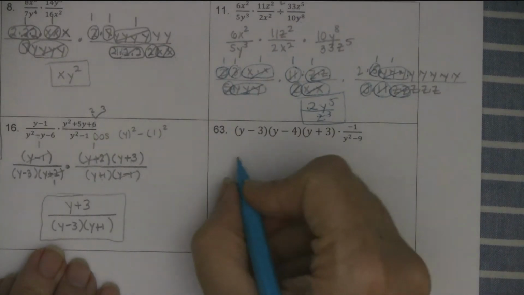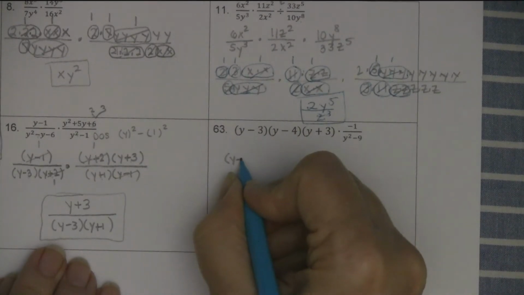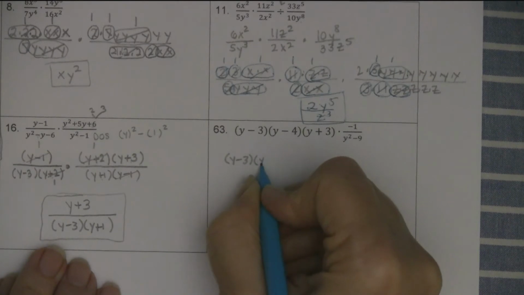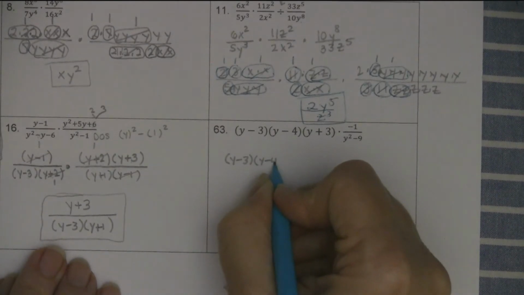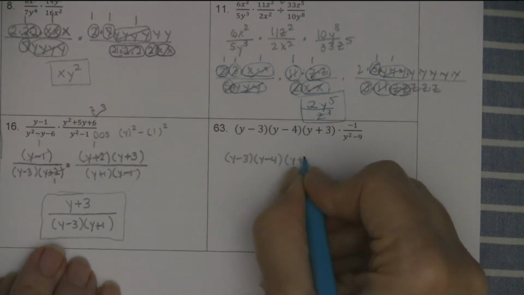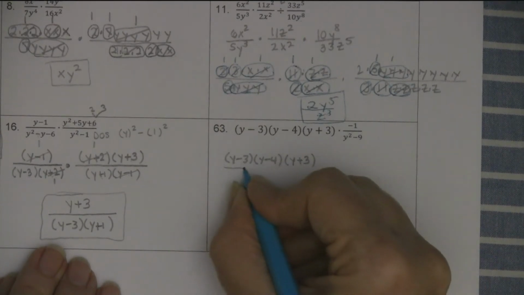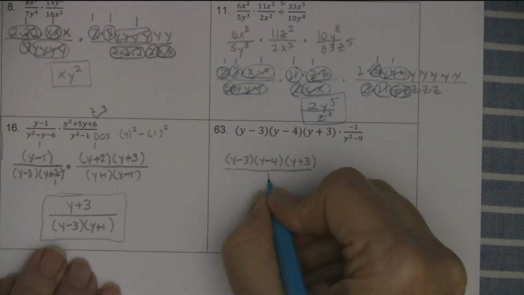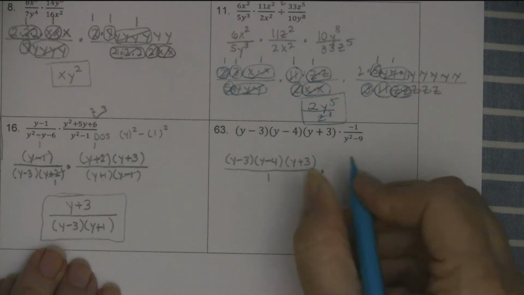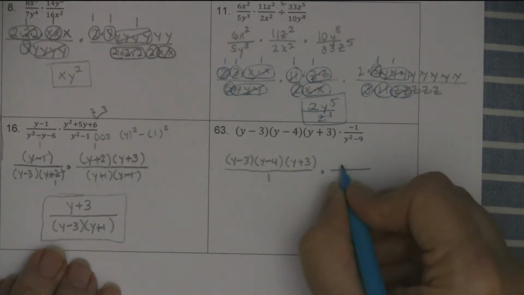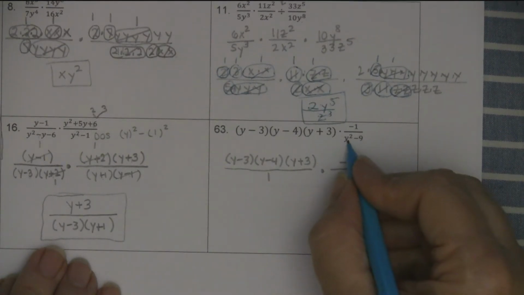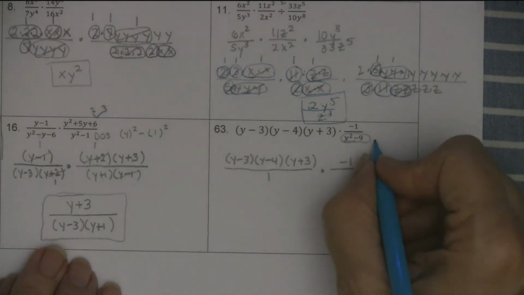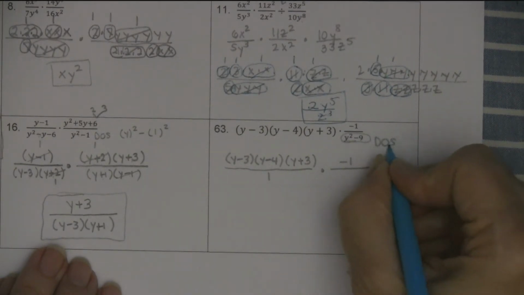Everything's over 1. So this is y minus 3. I don't need to factor it. It's already factored. So I certainly don't want to multiply it together because the form that's helpful is to have it factored. So this is over 1 times, and then this is negative 1. And then this is right here not factored, so I don't know why they didn't factor that for me. That would have been nice, but that's a difference of squares.